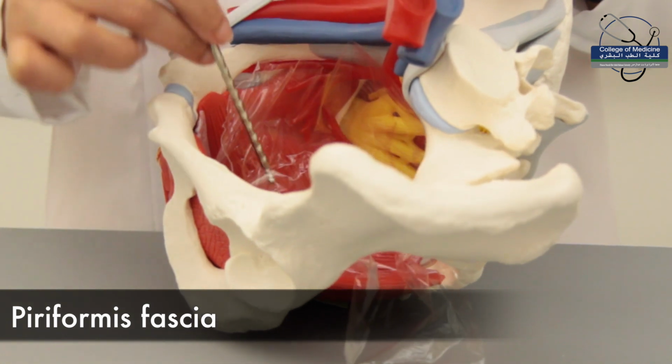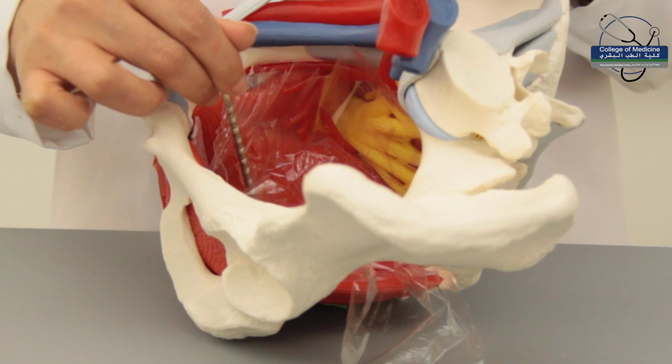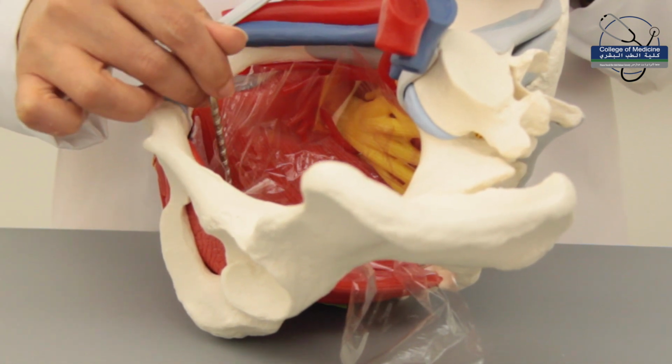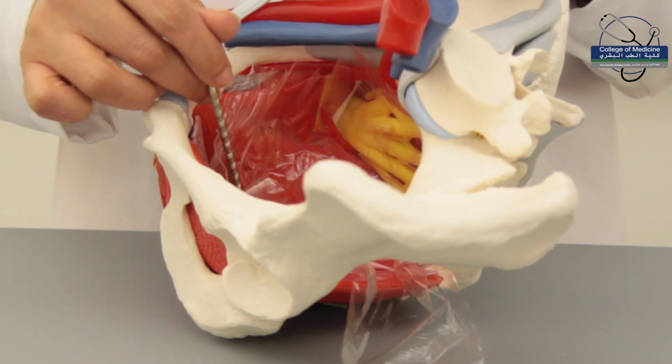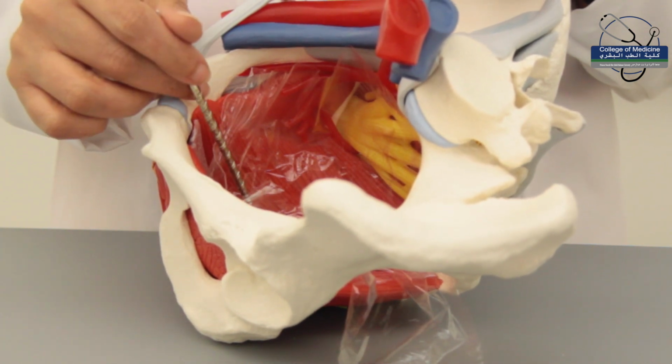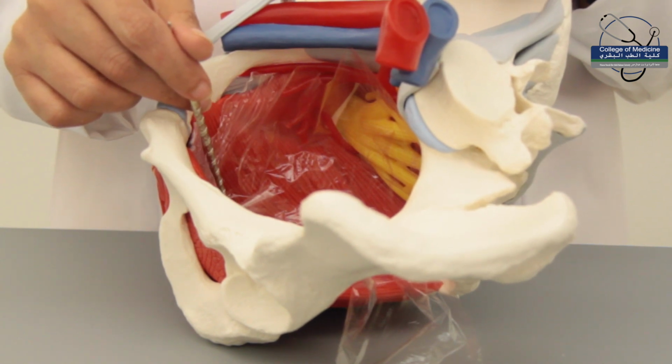But when it comes to the floor, the levator ani muscle or the pelvic diaphragm, the pelvic fascia, the endopelvic fascia, is very, very thin. I would say it's like just the epimysium of the muscle that is representing the pelvic fascia.